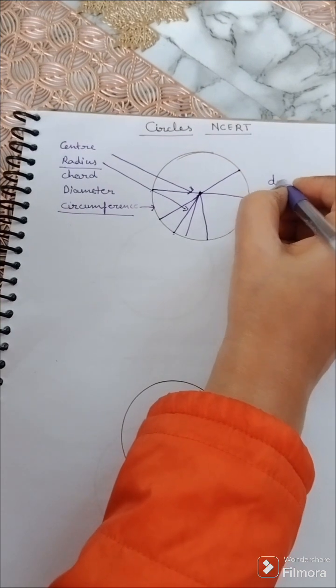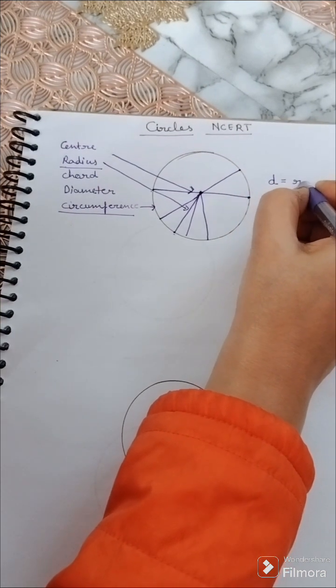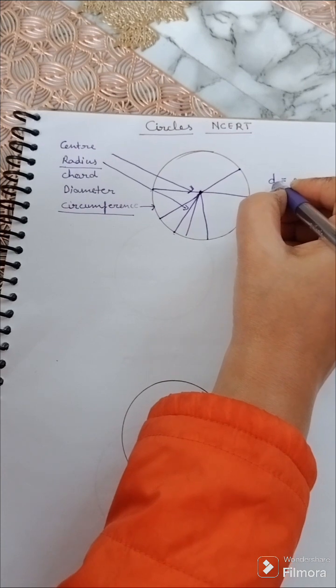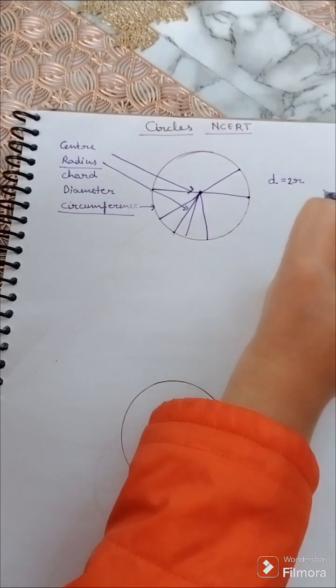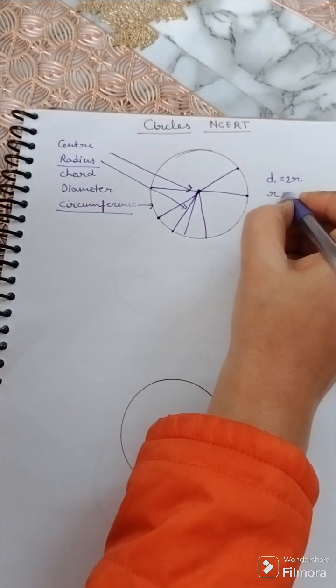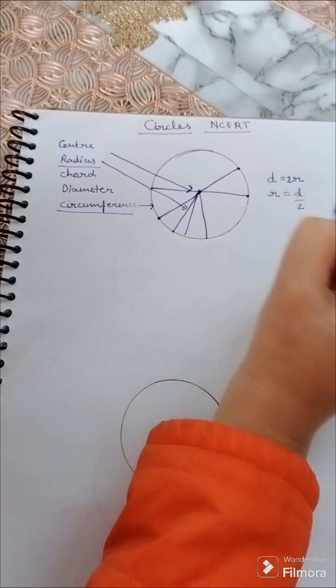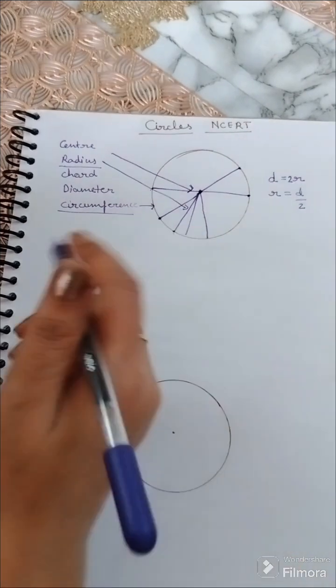If diameter is d and radius is r, then diameter is twice the radius. We can say radius is half of diameter. This we have already studied in class 9.